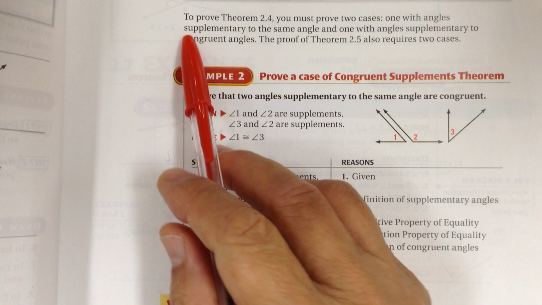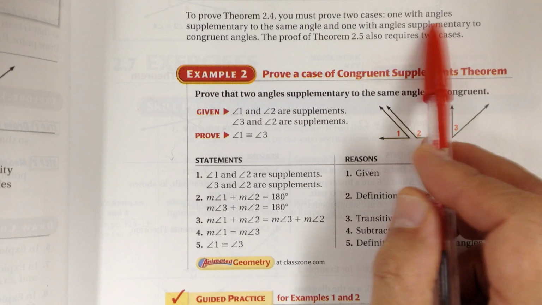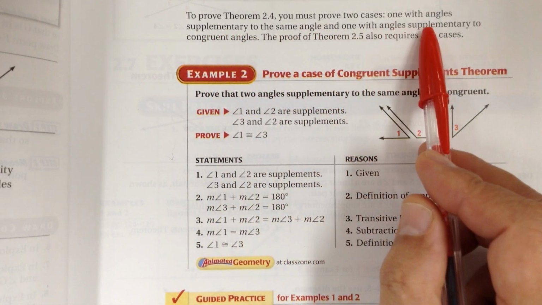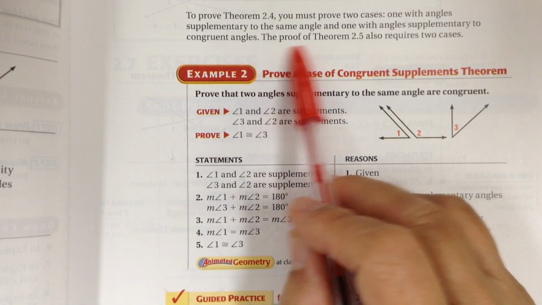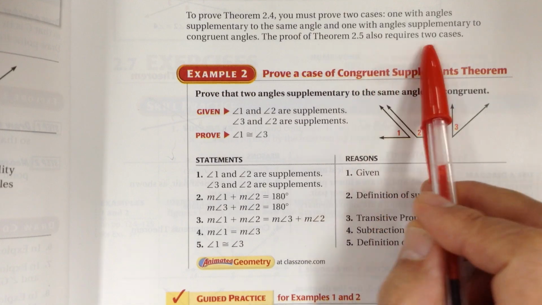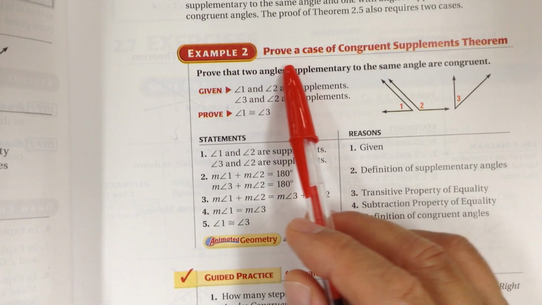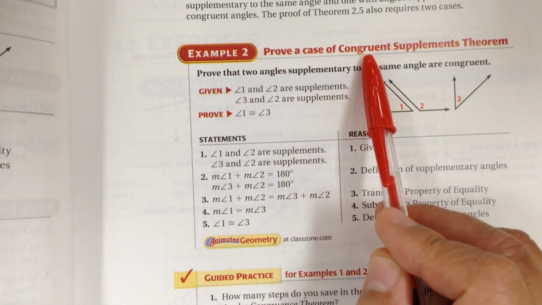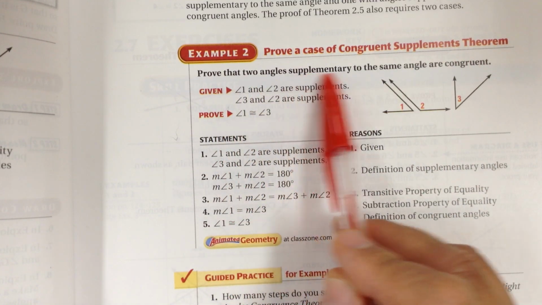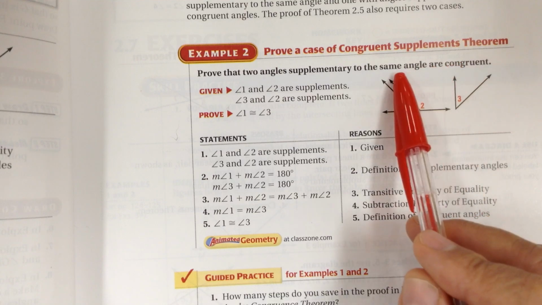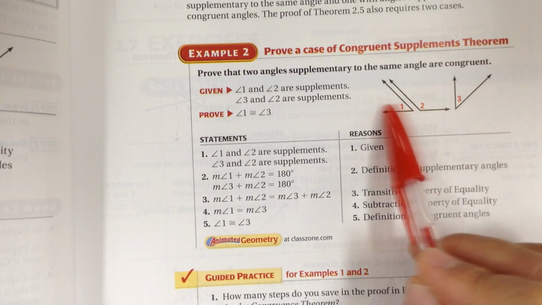Okay, so to prove theorem 2.4, you must prove two cases, one with angles supplementary to the same angle and one with angles supplementary to congruent angles. And the proof of theorem 2.5 also requires two cases. Over here they just prove one of the cases, the congruent supplement theorem. So prove that two angles supplementary to the same angle are congruent.